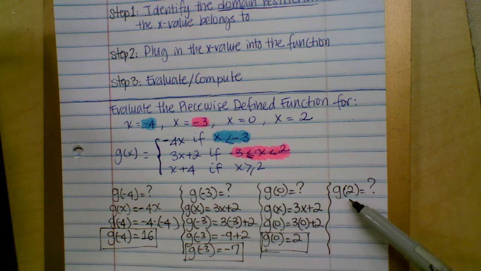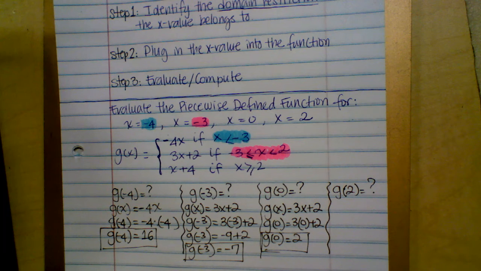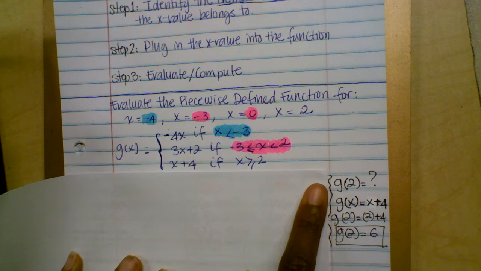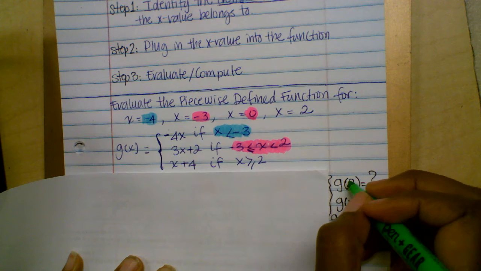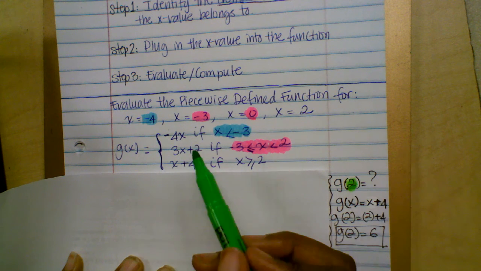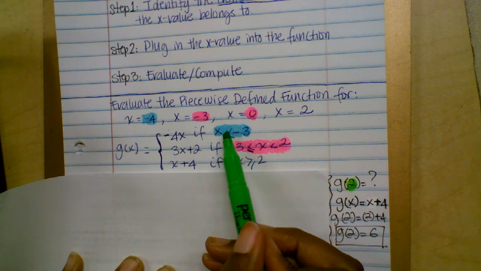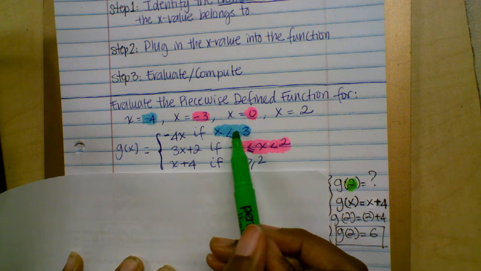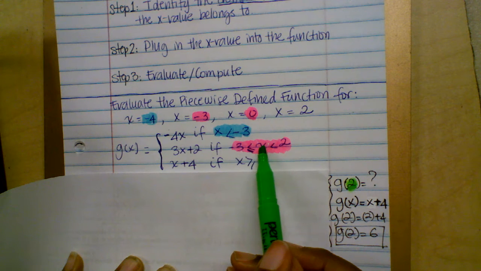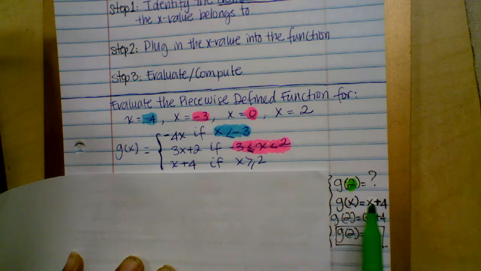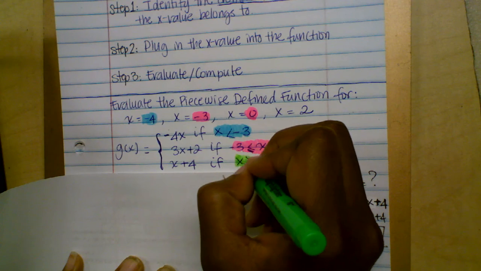So let's do the last one. What is g of 2? Go ahead and try on your own. Please pause the video and try. Okay, so let's find g of 2. How do I get g of 2? I need to identify which interval the x value of 2 belongs to. Let's plug in 2 into the x here. Is 2 less than negative 3? No, so 2 does not belong in that domain. What about here? 2 is not less than 2, so it doesn't belong here. So where does the 2 belong? It belongs right here in that domain restriction.